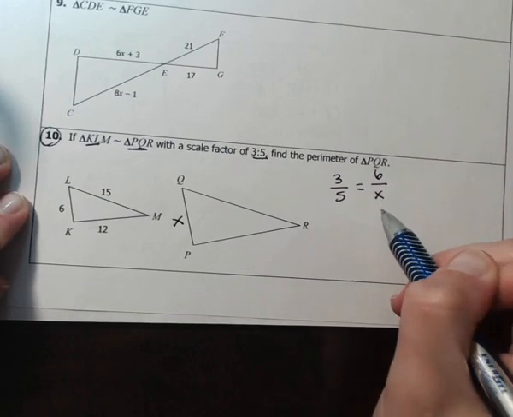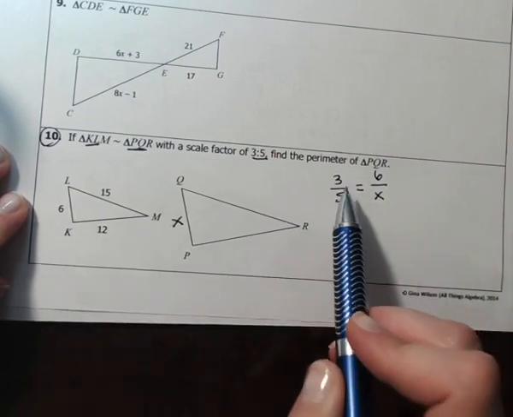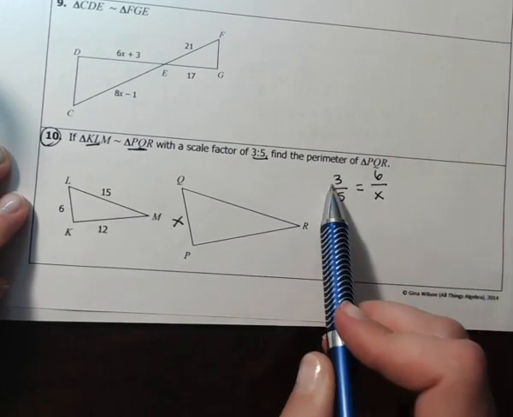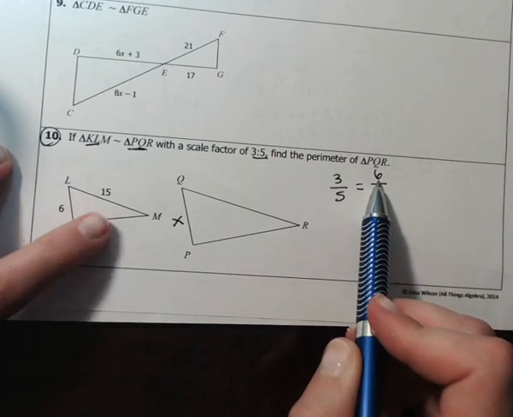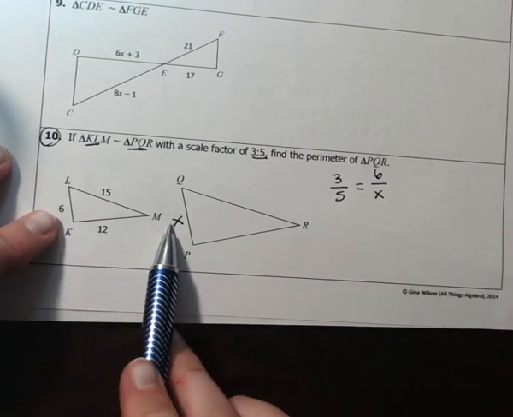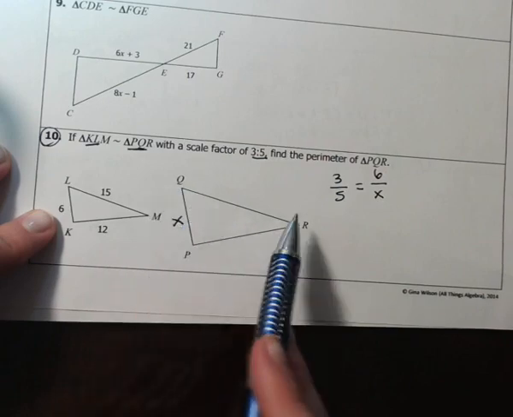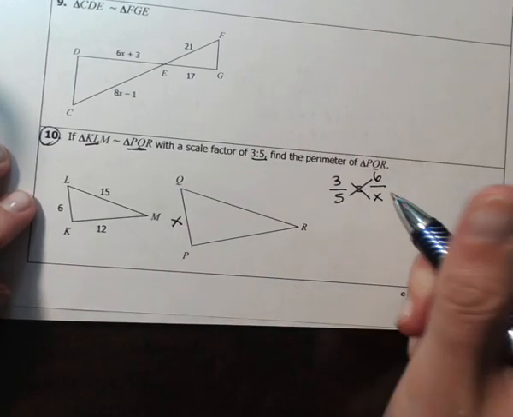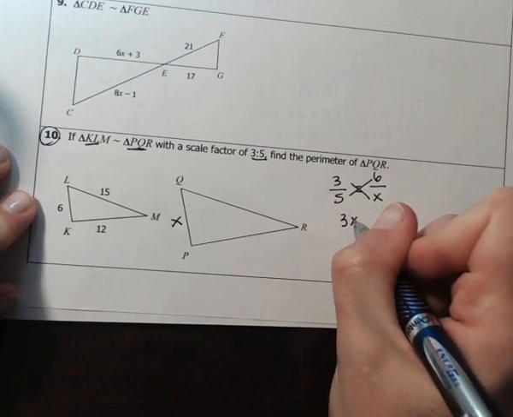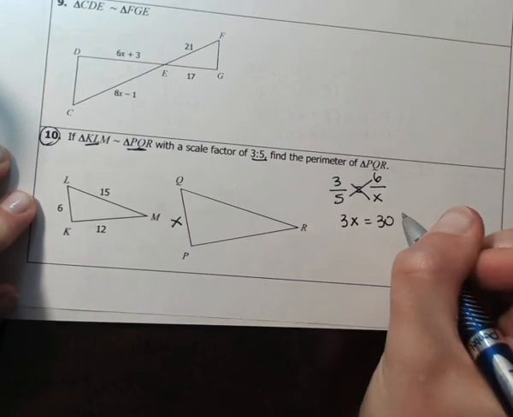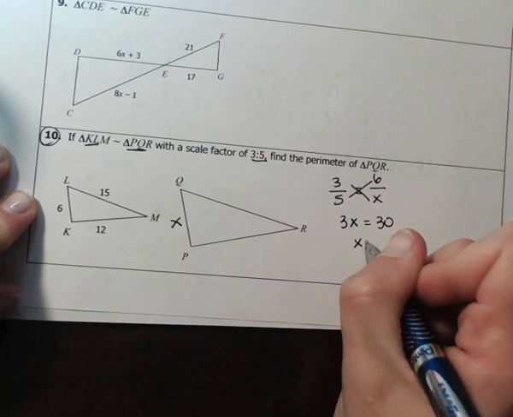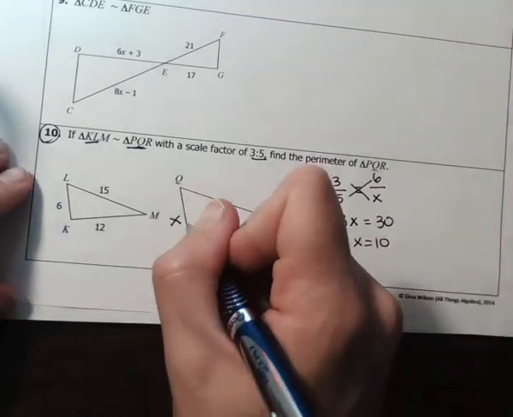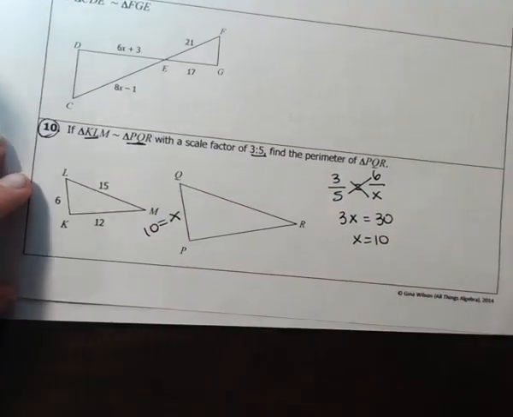How did I know to write this down? The smaller triangle will go on top because the smaller number in the scale factor was on top. This is a smaller triangle. Did I have to use this side? No, I could have used 15 over Y. Doesn't matter. Go ahead and cross multiply. So we get 3x equals 30. Divide by 3, x equals 10. So this side is 10.